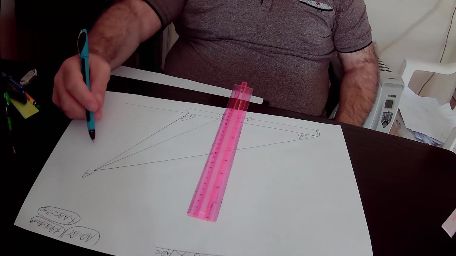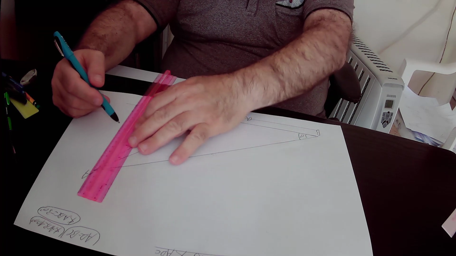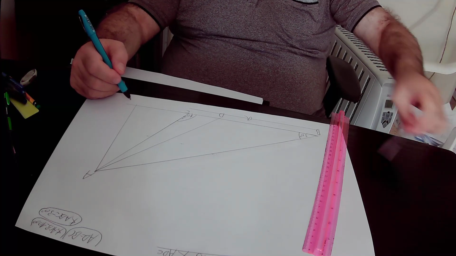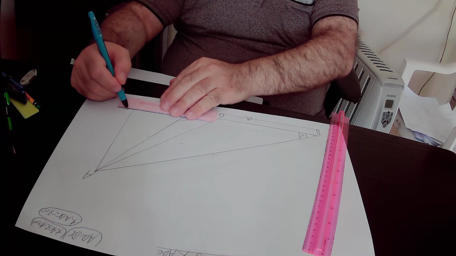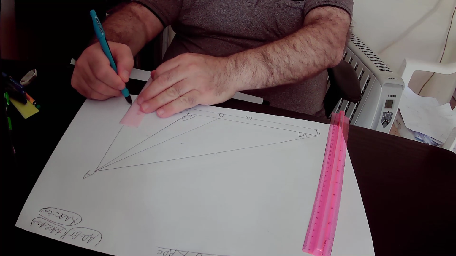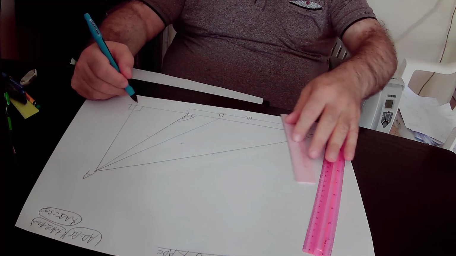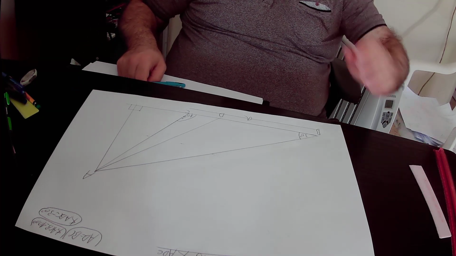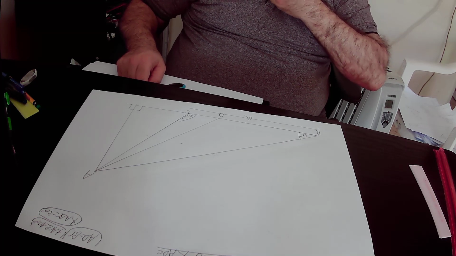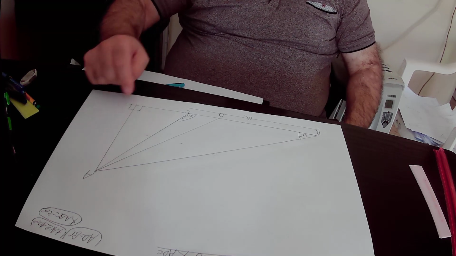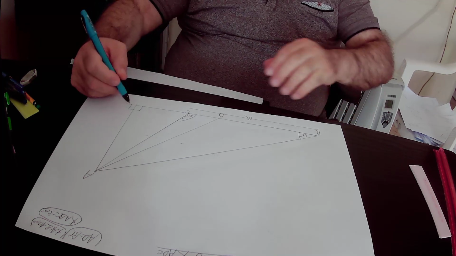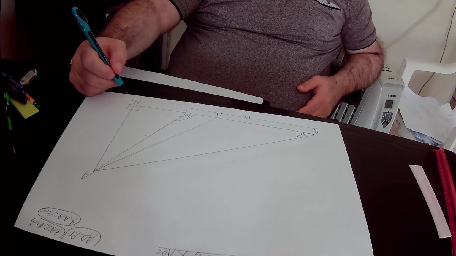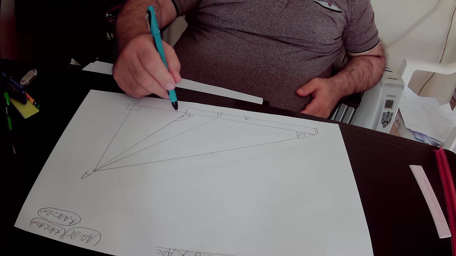And from point A, we will draw a perpendicular to the extended BC. That is to say, this angle will be equal to 90 degrees, and this angle will also be equal to 90 degrees. And we will define the intersection point between the perpendicular from point A and the extended BC as point E. And we will find out the value of angle ACE, this angle.